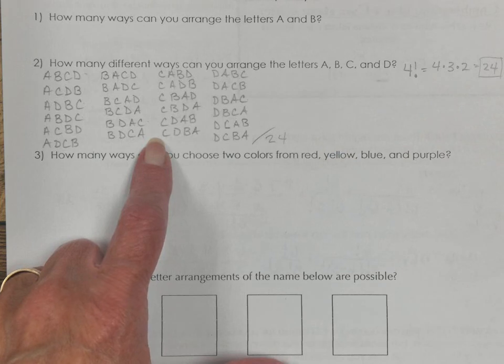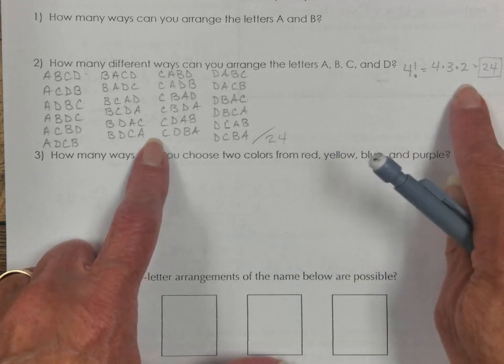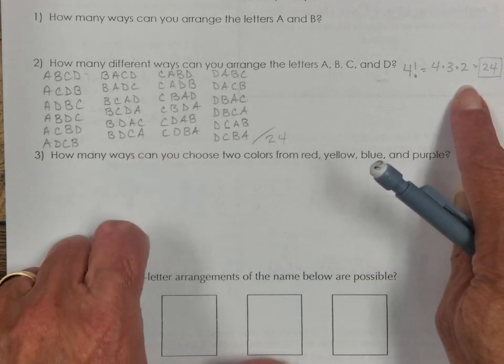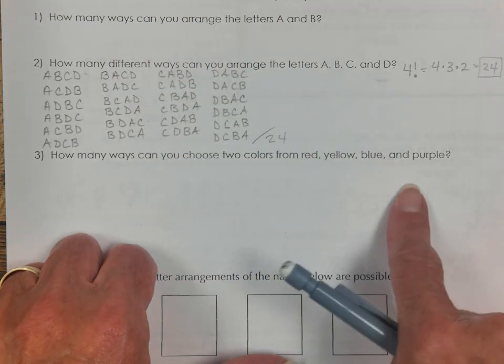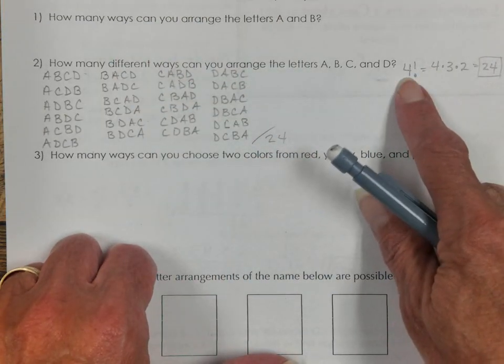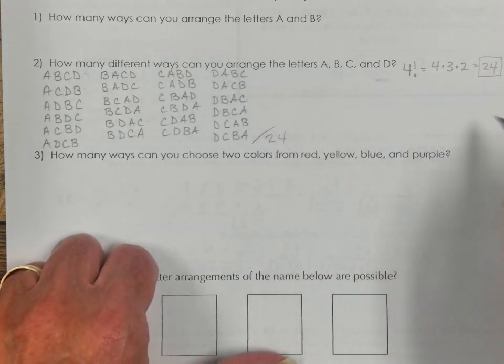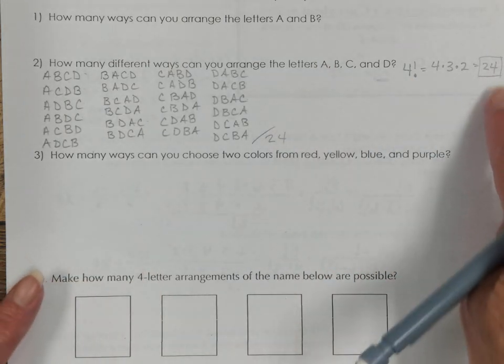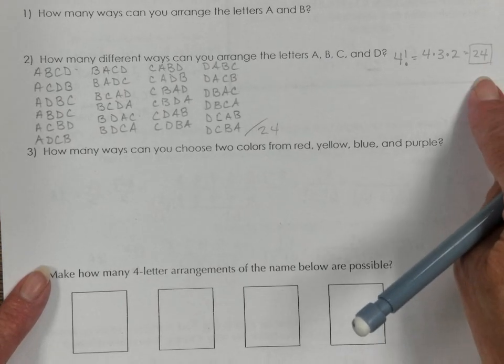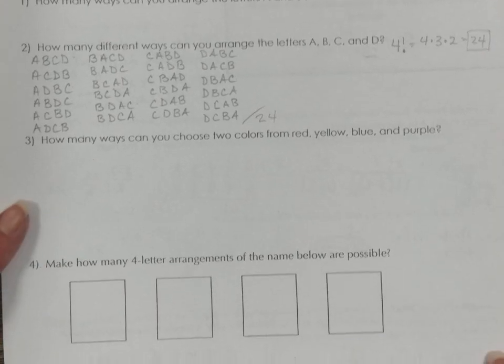Guess what? I like this. This is so much easier. I don't have to go through all of this. When the number starts getting bigger than 4, you're going to be writing forever. Oh my gosh, it's ridiculous. We like this. It's a very nice shortcut.